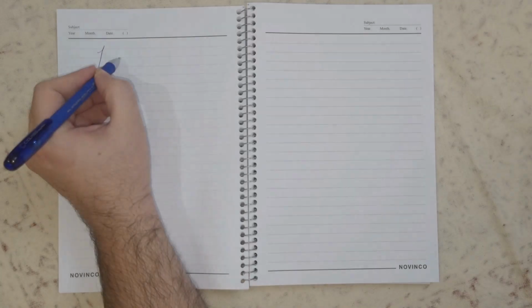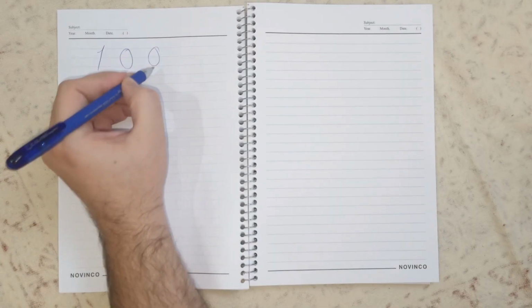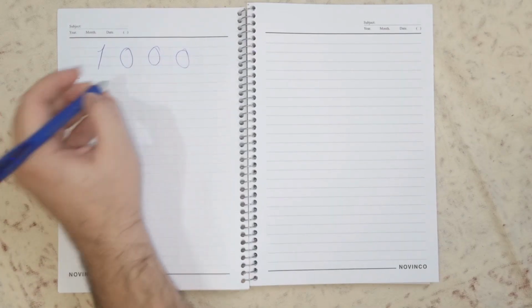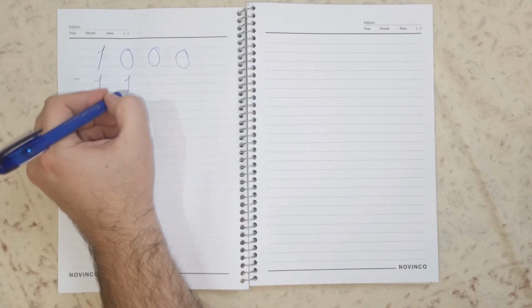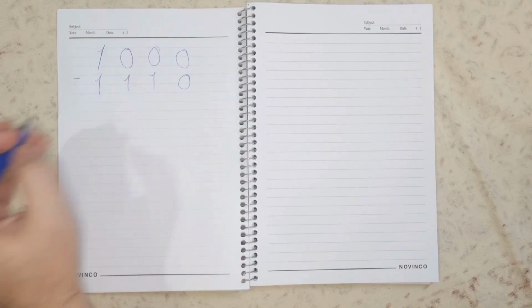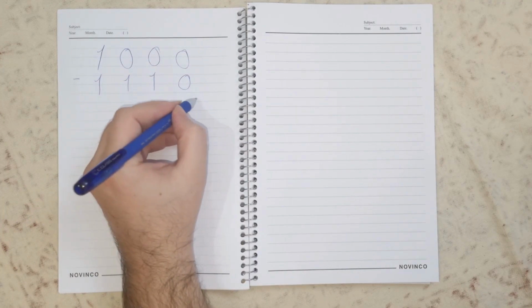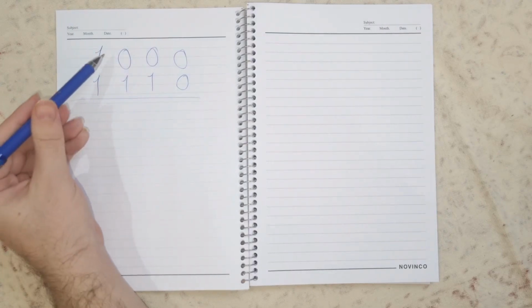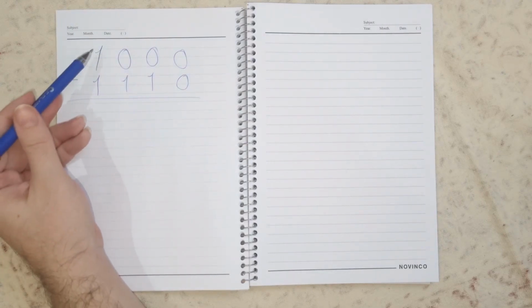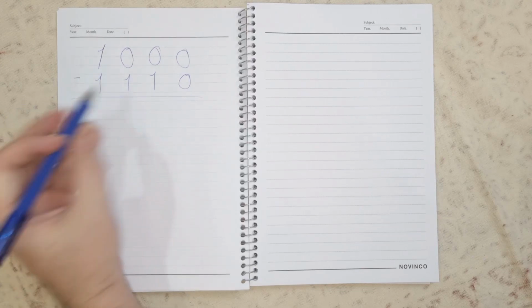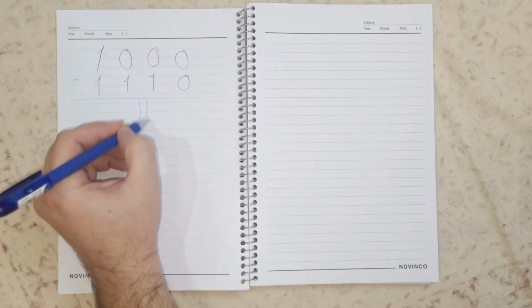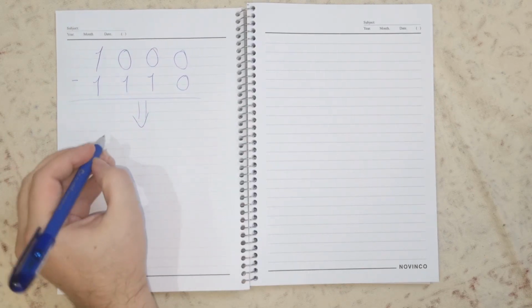We need to subtract 1, 0, 0, 0 minus 1, 1, 1, 0. In this case, the top side is lower than the bottom side, so we need to change the subtraction order.